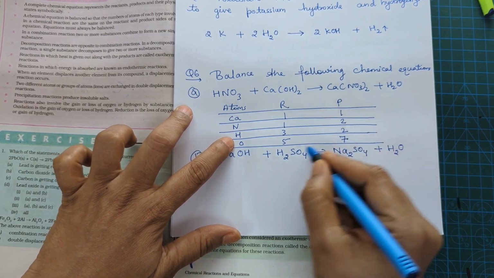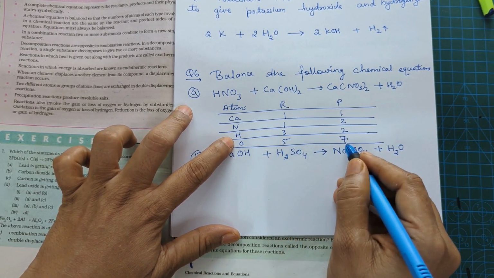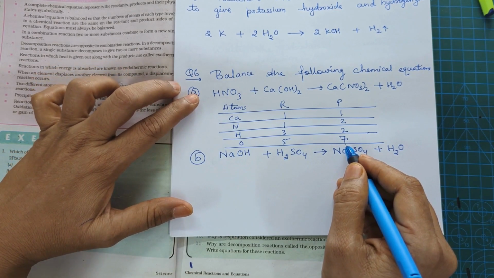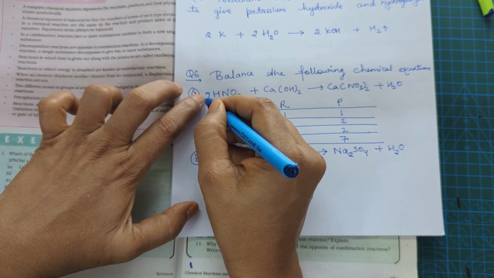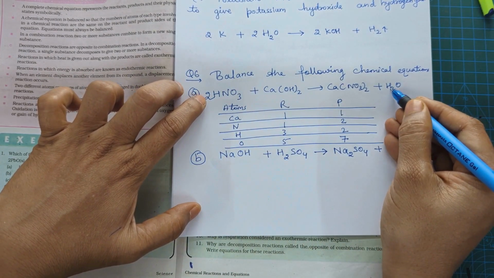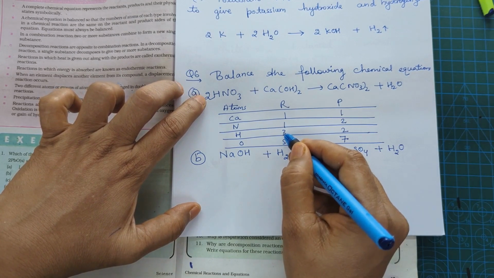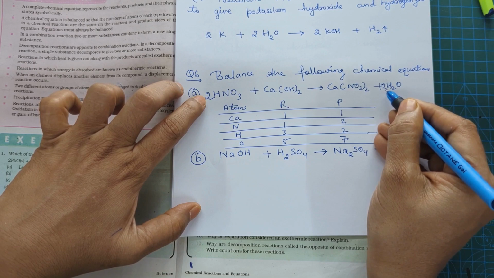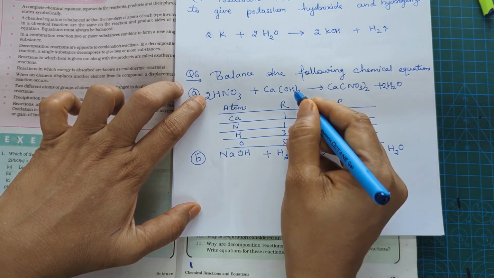Okay, so here we can't take the LCM of these two, but I guess we can do this. HNO3. So I place 2 here so that hydrogen is balanced. 2 here, so 4 hydrogen is balanced.